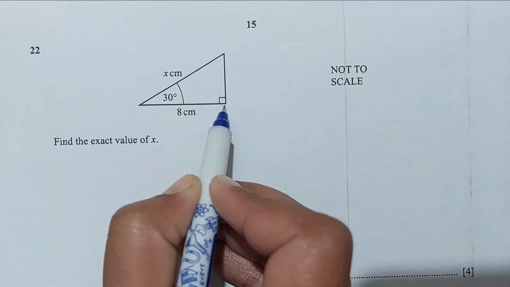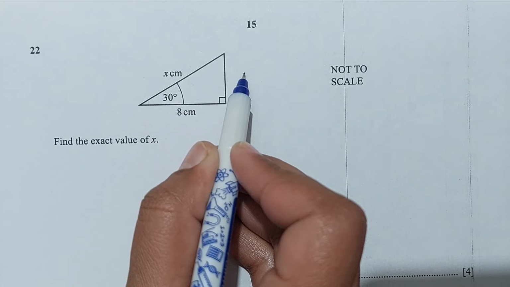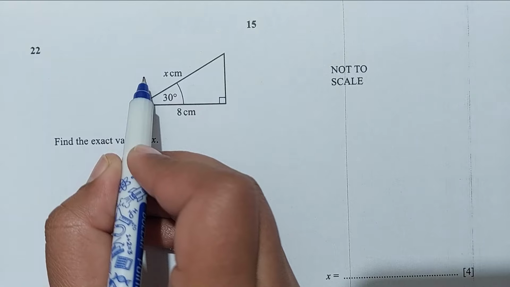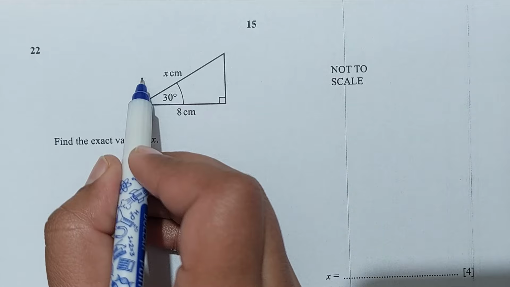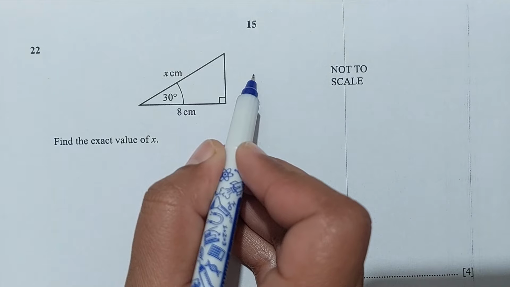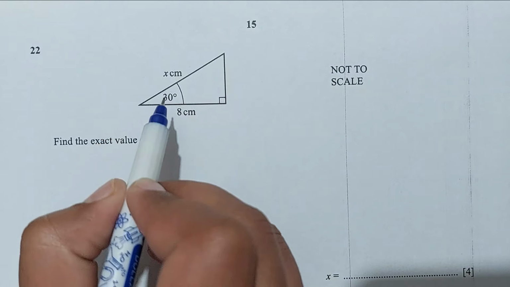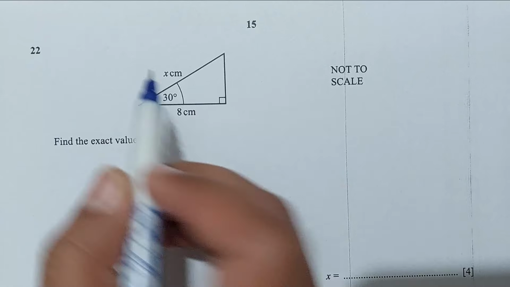This is a right angle triangle. The side in front of the angle is opposite, this is adjacent and this is hypotenuse. We can use the primary trigonometric ratios here. Sine 30 degrees is opposite over hypotenuse. No, we cannot apply that. Cos 30 degrees is adjacent over hypotenuse.